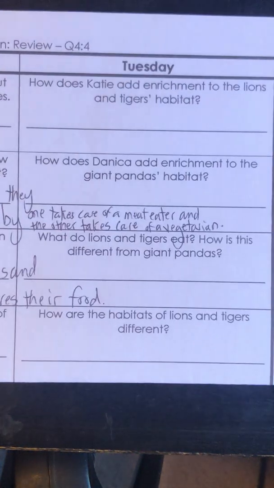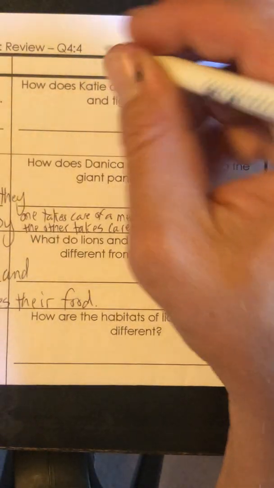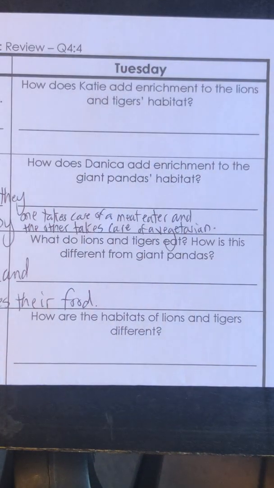Okay, let's go ahead and take a look at the comprehension now. We have our two stories, non-fiction stories about the panda and the lions, about the zookeepers. You're going to choose two questions. How does Katie add enrichment to the lions and tigers habitat? So you need to make sure you grab the right article. Let's see. How does Katie add enrichment?